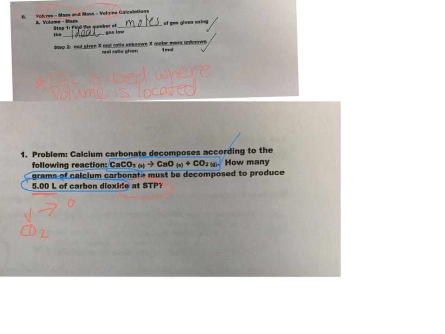Let's put mass of calcium carbonate. So what that tells me is volume is your first step, so ideal gas law is your first step. What would be most useful is solving for your moles.